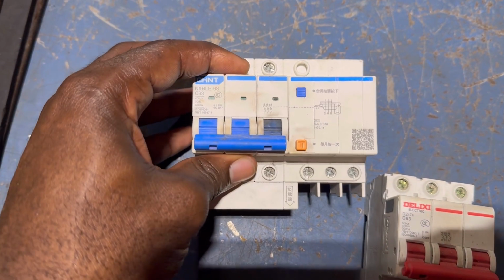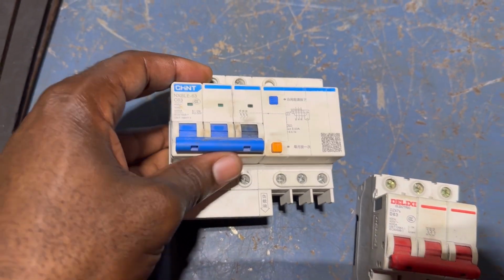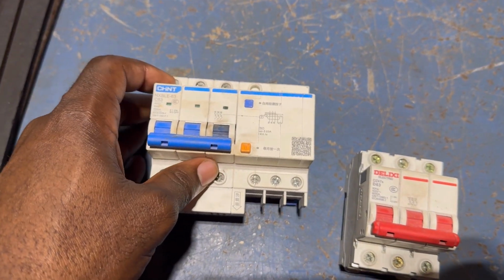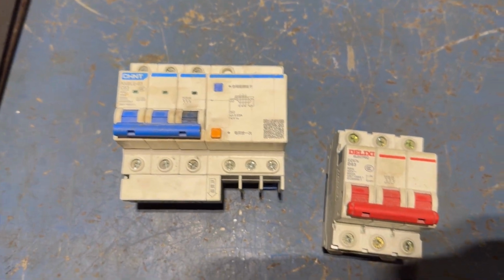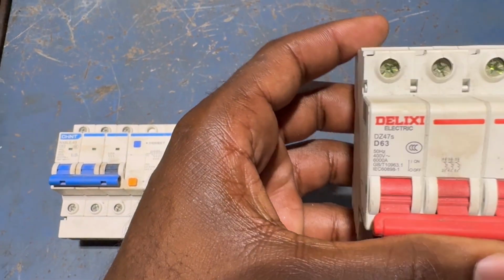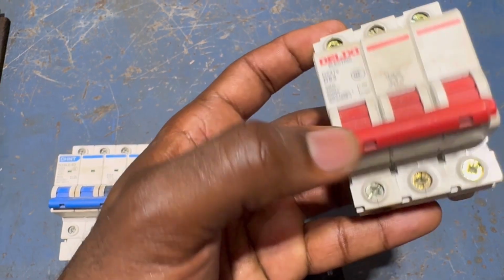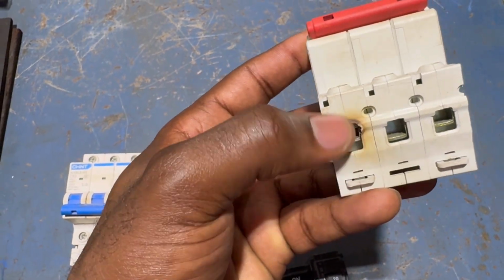This is a residual current circuit breaker, by the way, or RCBO, which is the residual current circuit breaker with overcurrent protection. This is a regular MCB, miniature circuit breaker. So this means that 400 volts can pass through each leg. This one was burnt up.